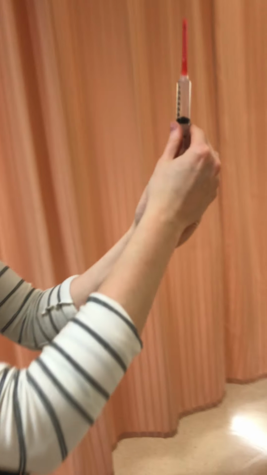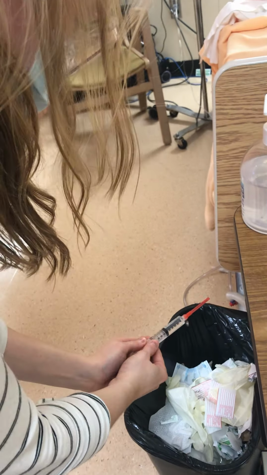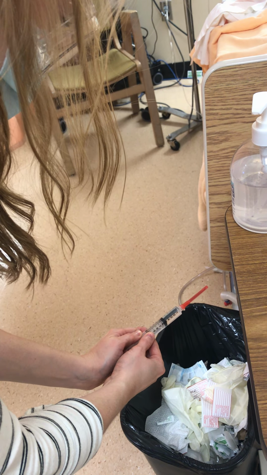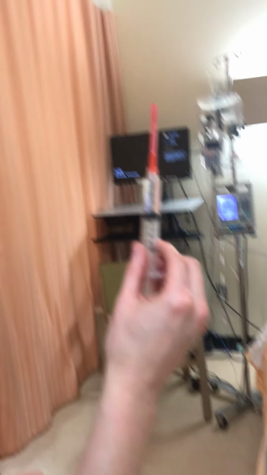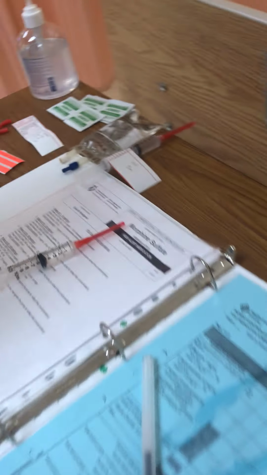Okay, so I'm going to quickly push the bubbles out, and I see I've got a little bit more than 5, so over the sink what I would do is get rid of this and waste it until there is 5. So I've now got 5, and I'll quickly label this syringe.